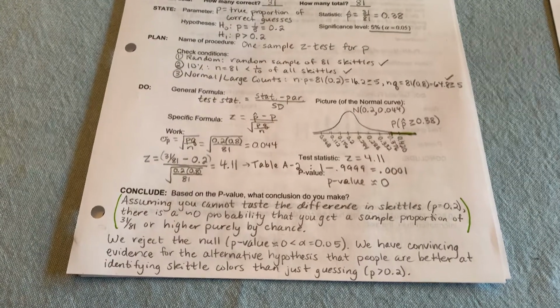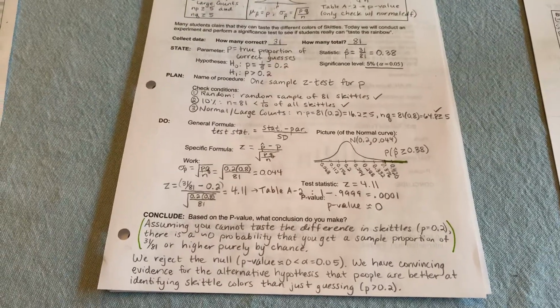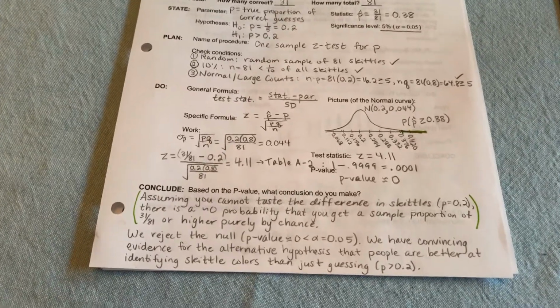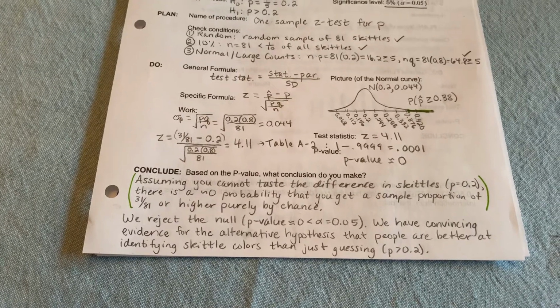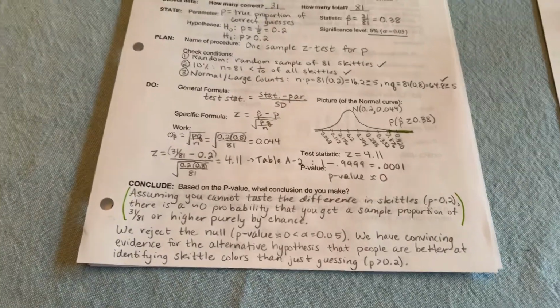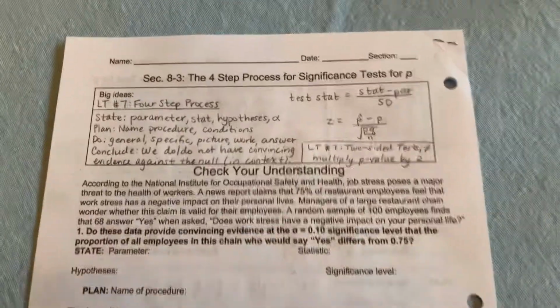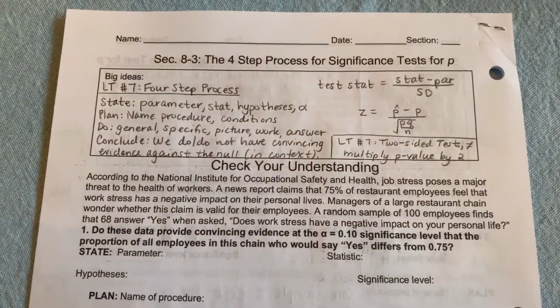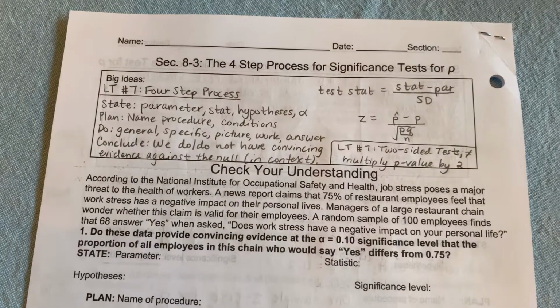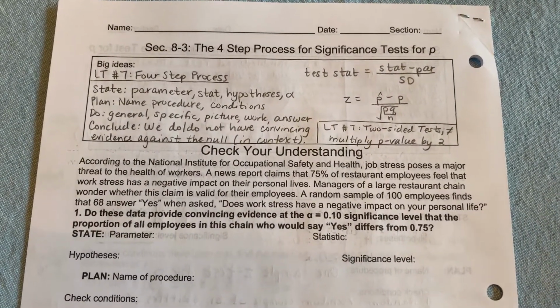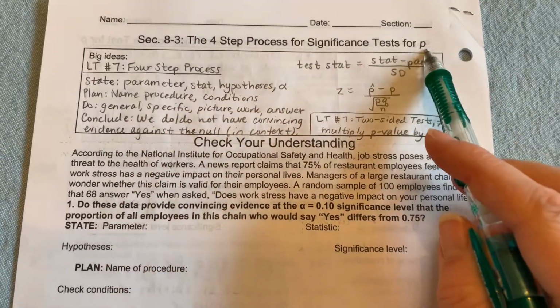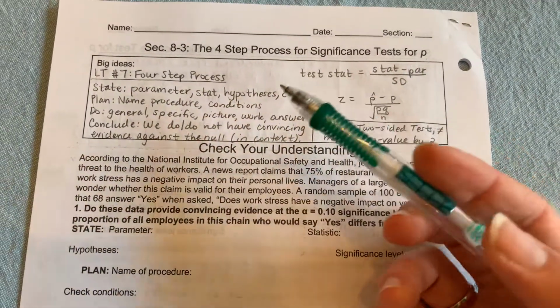Okay, guys, so we just finished this significance test for Skittles, deciding whether or not we can actually tell the difference better than just guessing. So there was the conclusion that I just wrote in, and then I also wrote in the big ideas, and these will be posted, but I'm going to go over them real quick. Learning target number 7 is about performing a significance test for population proportions P. So it has the same 4-step process.